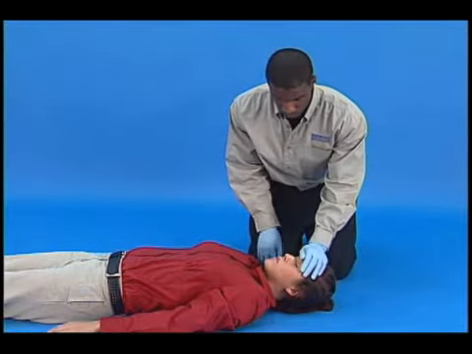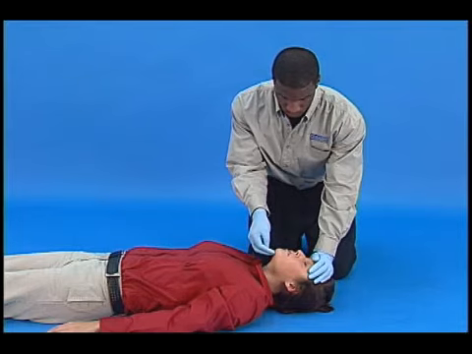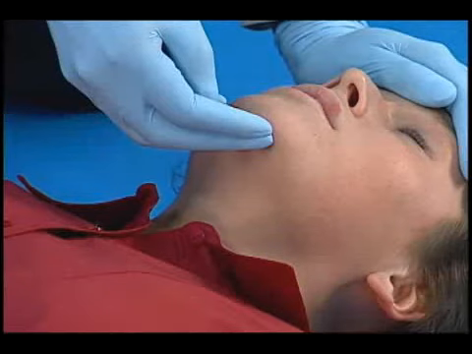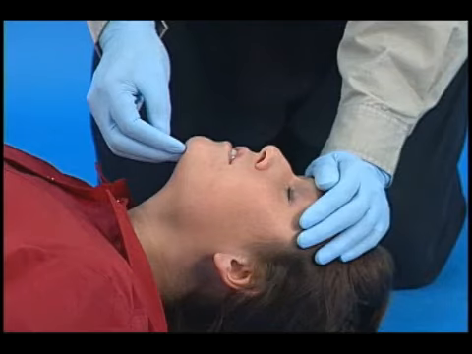Use your hand on the patient's forehead to maintain the head tilt. Keep supporting the bony part of the chin with your fingers. Avoid pressing too deeply into the soft tissue of the patient's chin with your fingers, as this can also block the airway. Leave the mouth slightly open.